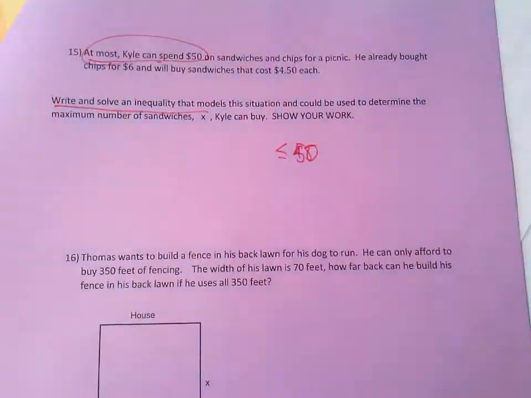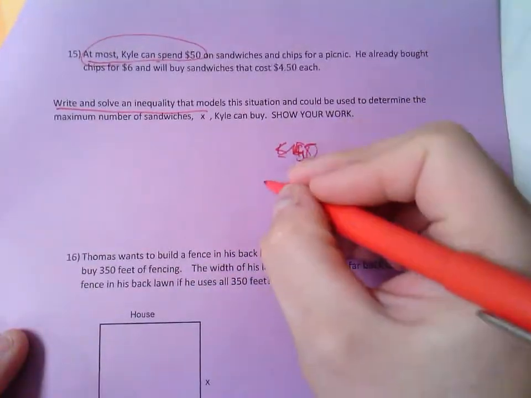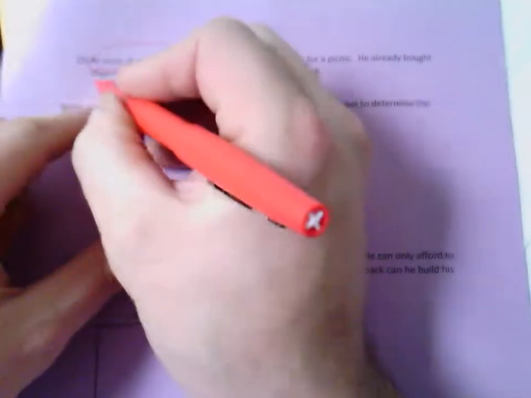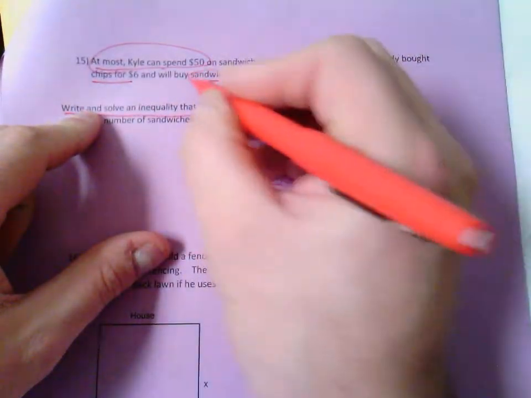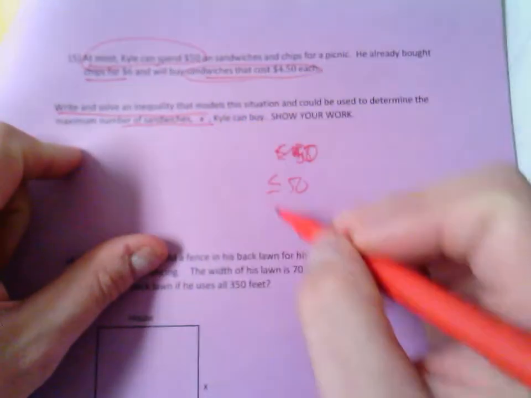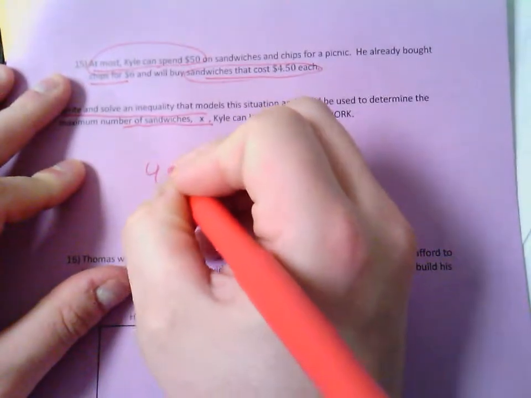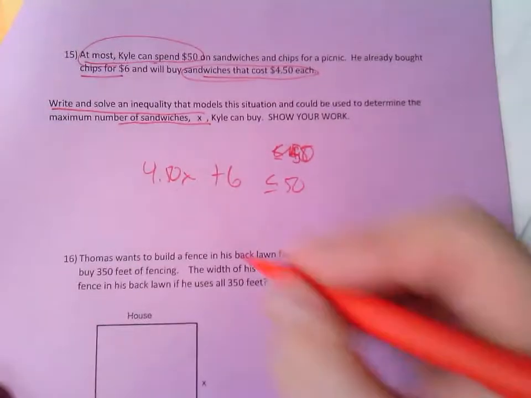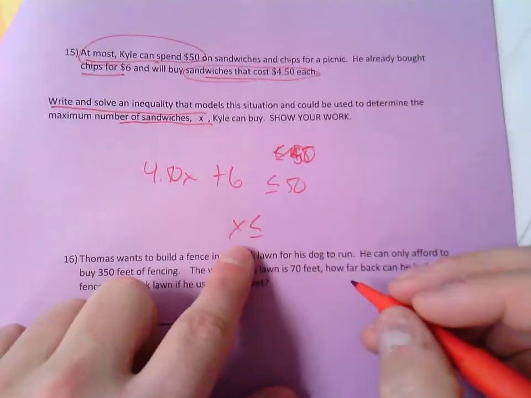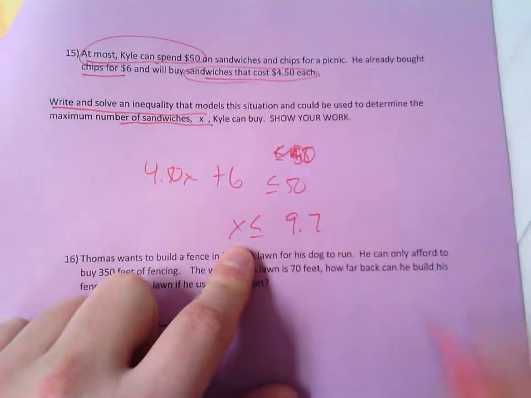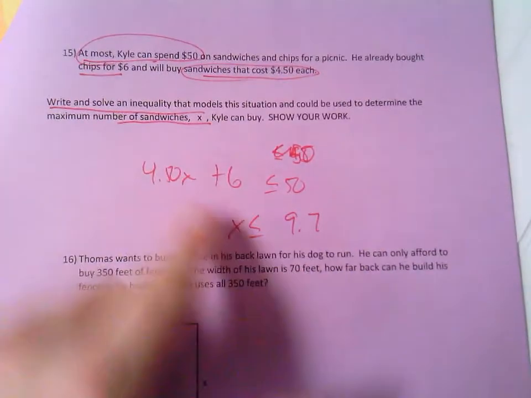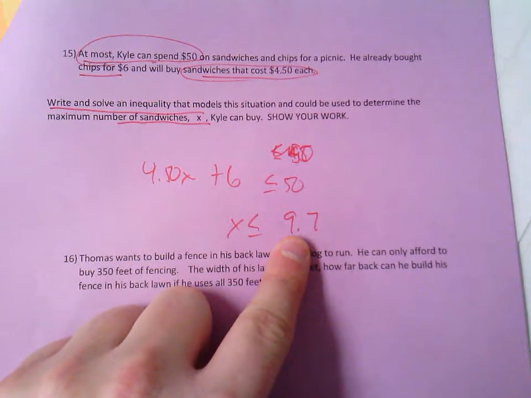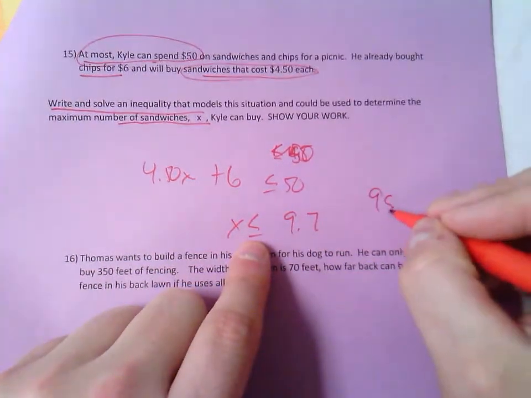Let's scribble this out and rewrite it. At most, $50. He already bought chips for $6, and he buys sandwiches that are $4.50 each. x represents the number of sandwiches, so it'll be 4.50x plus the $6. When we solve this inequality, you get x is less than or equal to like 9.7. All right. Because it's at most, if you go up to 10, 10 is going to put him over $50. So this has to come down to 9 sandwiches.